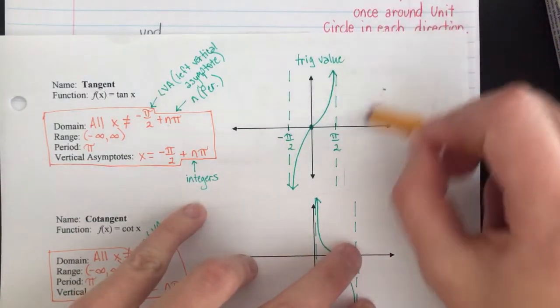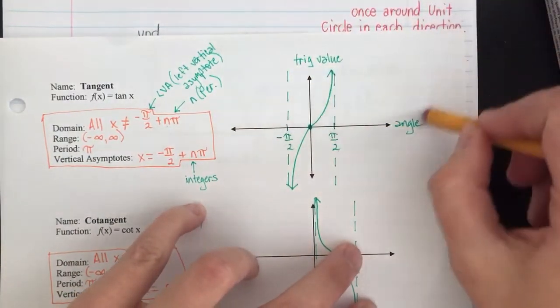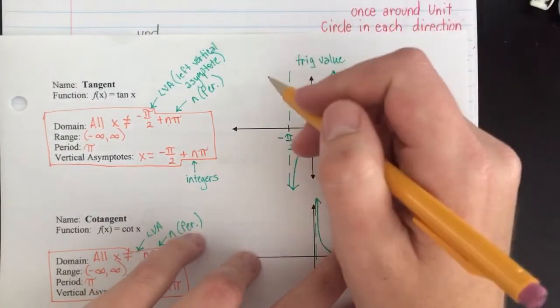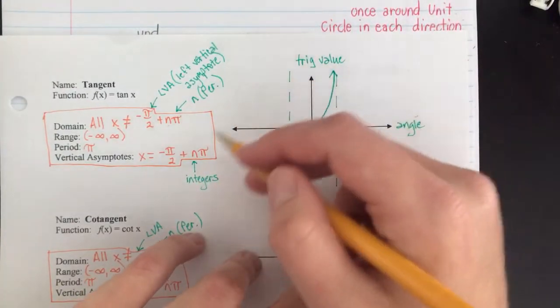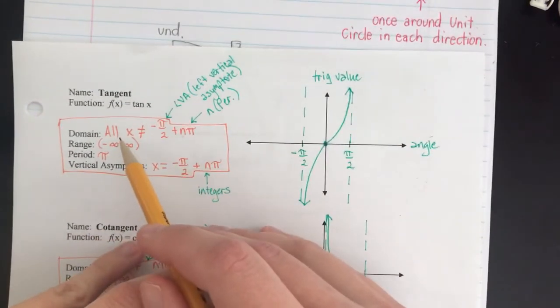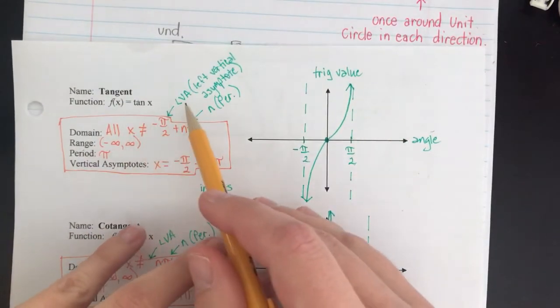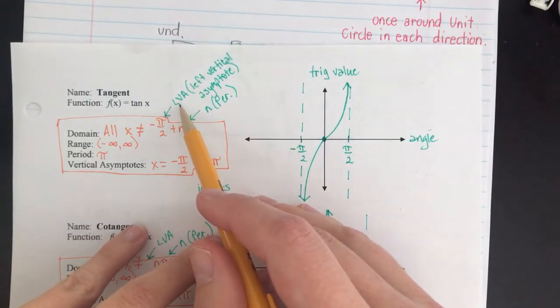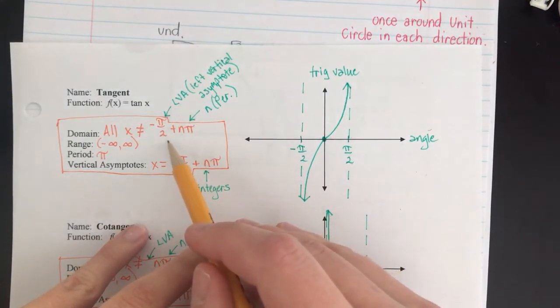It would go on forever as long as I keep on going around my unit circle, and same in the negative direction. I would have as many of these as I want to possibly have. The formula for finding the asymptotes comes from this right here.